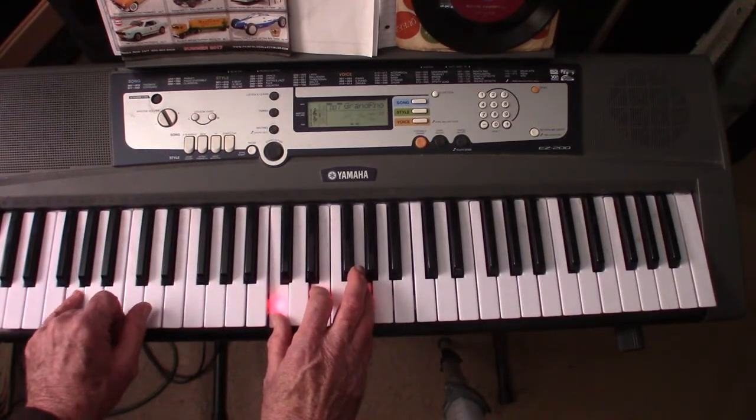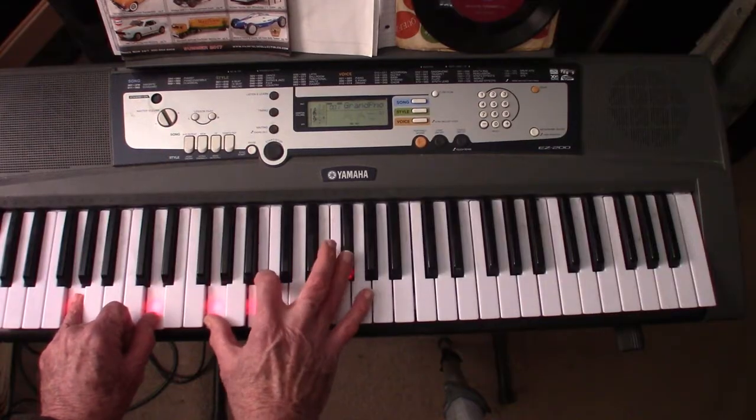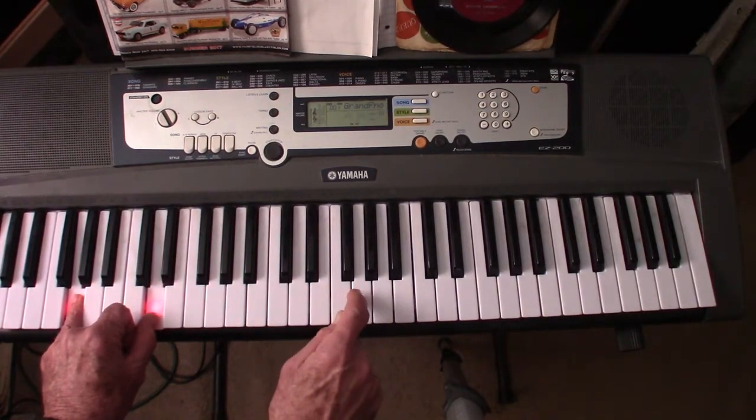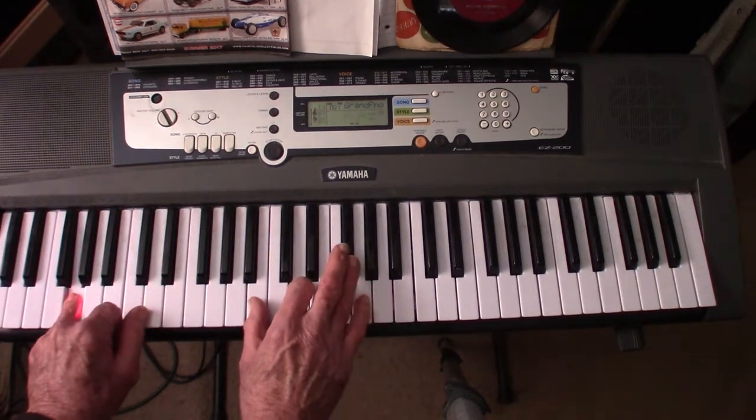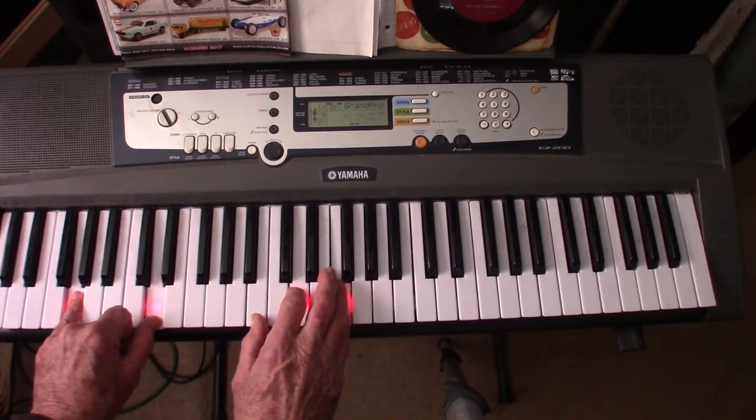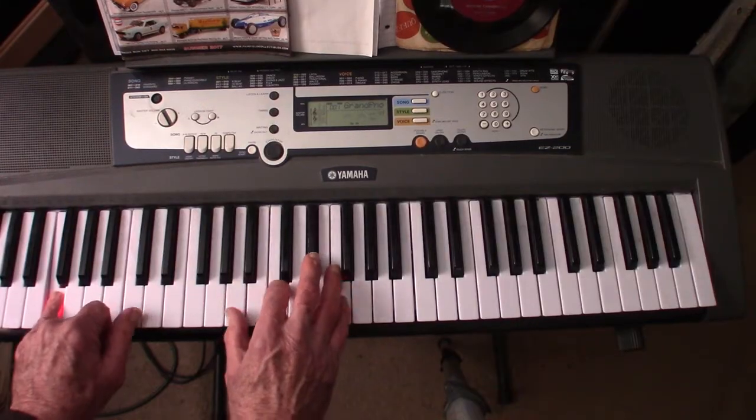Then the G. I can walk down there, and the F again.